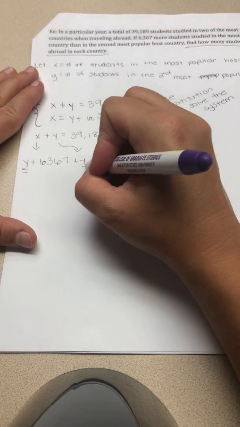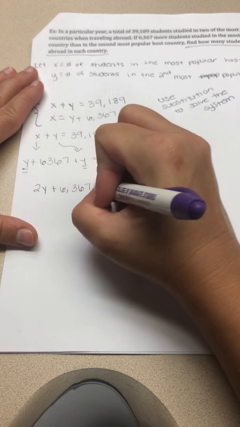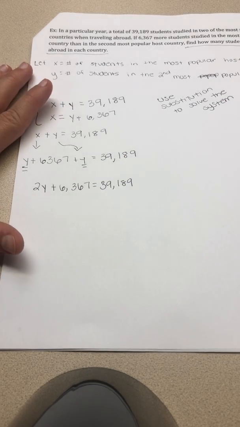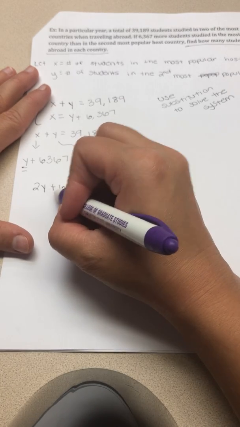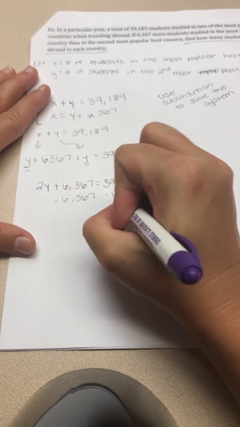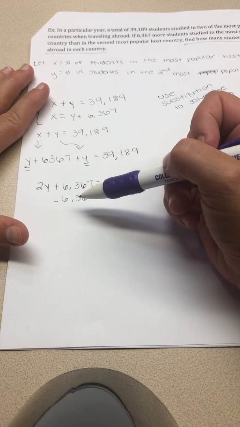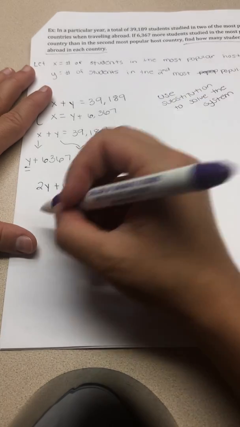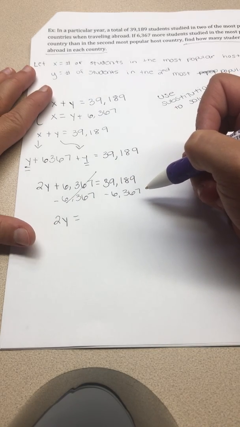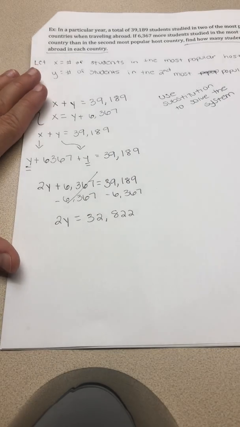Combining like terms, y plus y will give us 2y plus 6,367 equals 39,189. Getting y by itself. So this 6,367 is adding to y. We're going to do the opposite and subtract 6,367 from both sides. That way 6,367 minus 6,367 will give us 0. They'll cancel out. We're left with 2y equals 39,189 minus 6,367, which gives us 32,822.